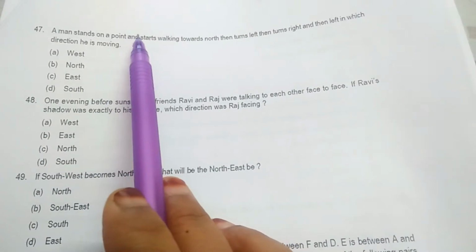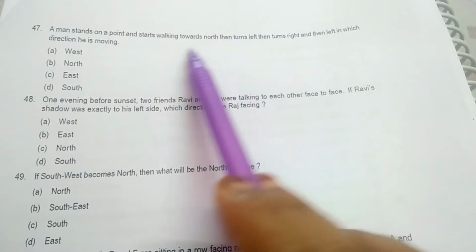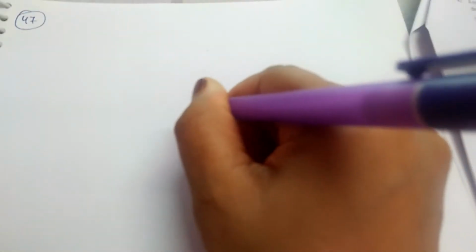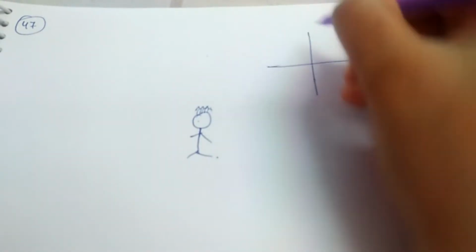A man stands on a point and starts walking towards the north, and turns left, then right, and then left. In which direction is he moving? Whenever you find direction problems, first of all, think as if you yourself are trying to move. Then it will be very easy to get the problem. Imagine that you're starting away and your direction is this way, to the north, because it's already saying north.